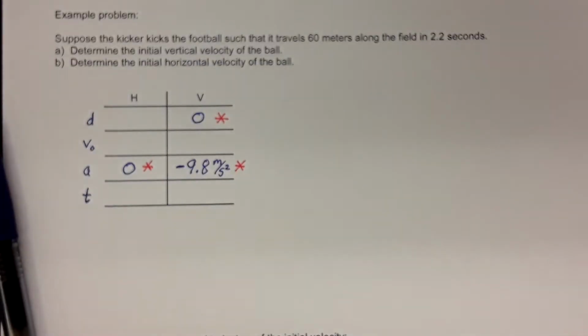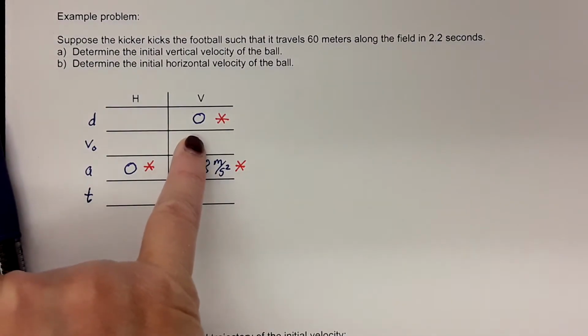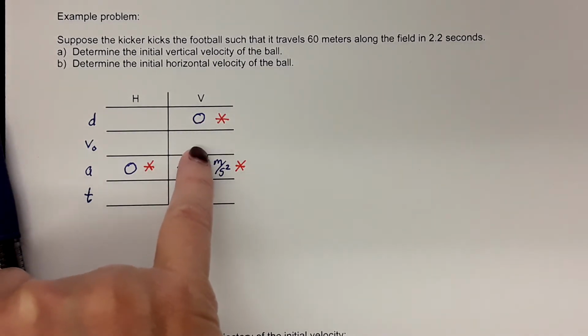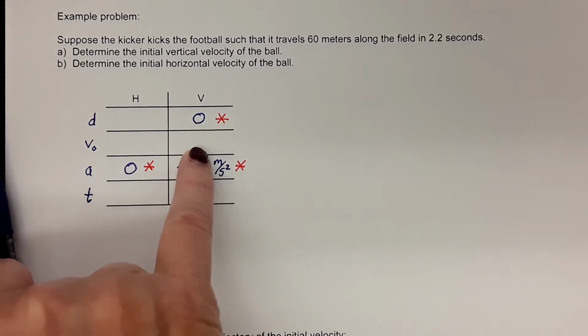Three pieces of information. Notice this is actually quite different from the half parabolas. In the half parabolas, the initial vertical velocity was 0. It started from rest and just went downward.